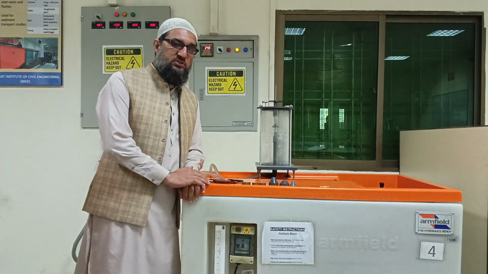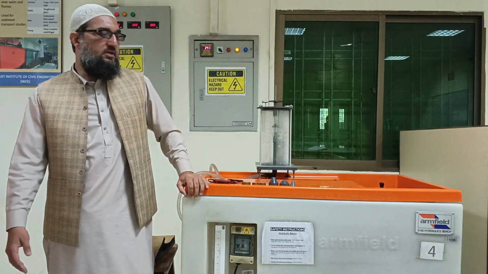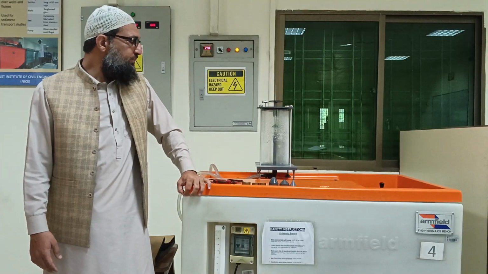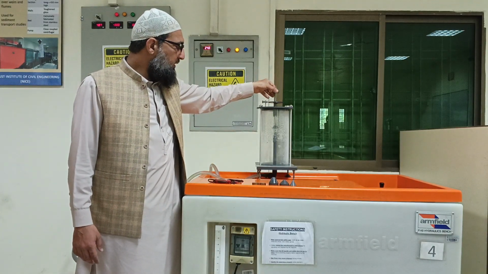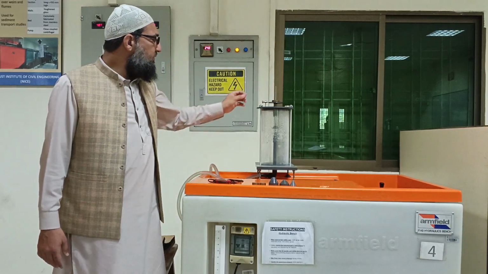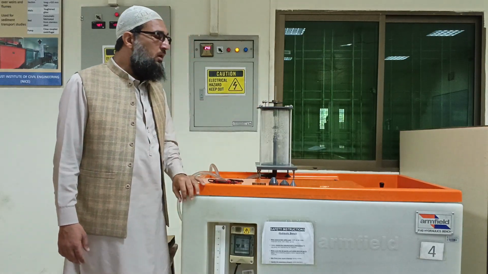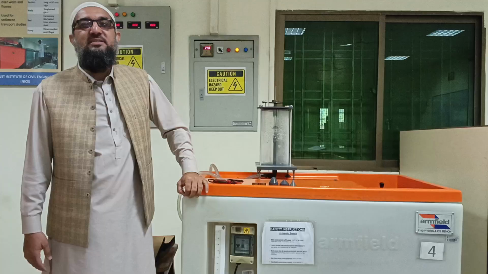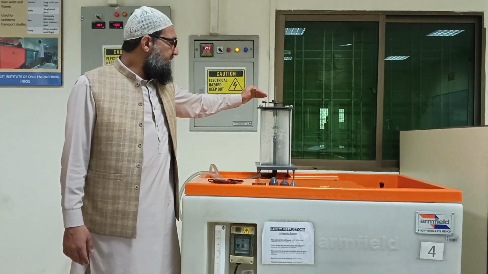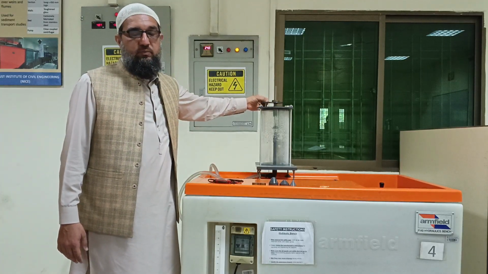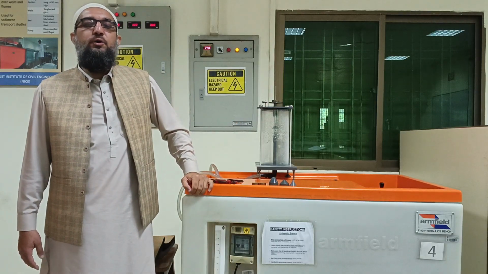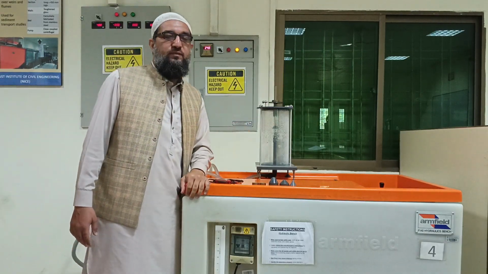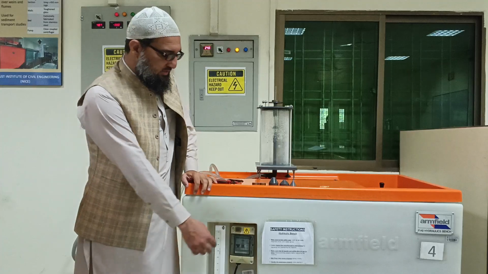The procedure is the same as what we have done earlier in this video. We would have to apply mass on the weight pan, and then balance this pan with this knob, using the impact of the jet from the hydraulic bench.